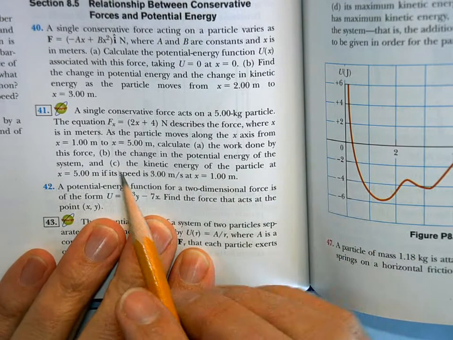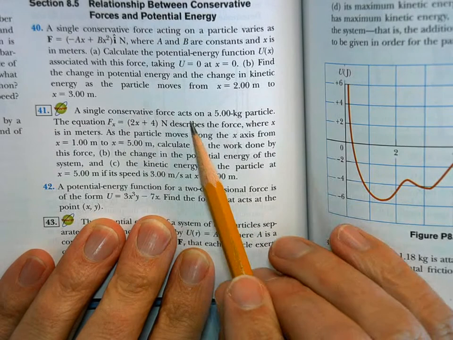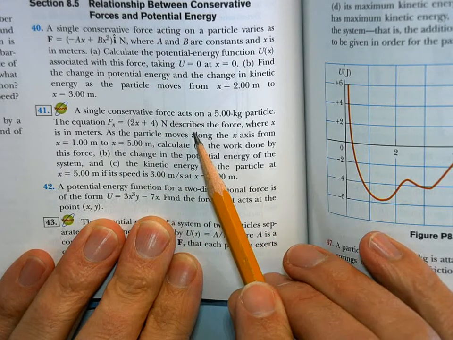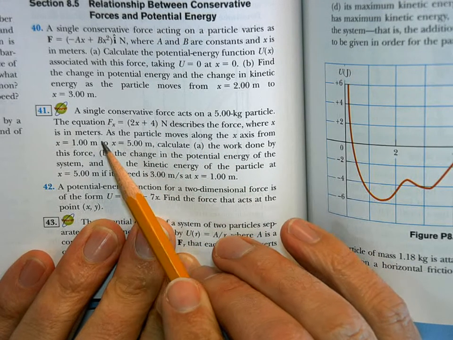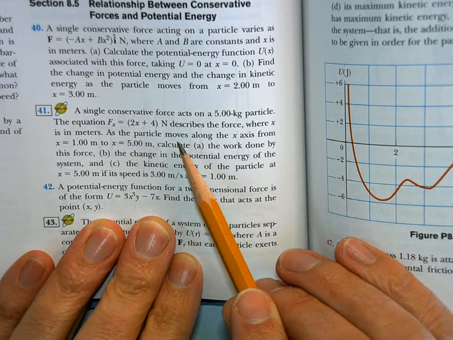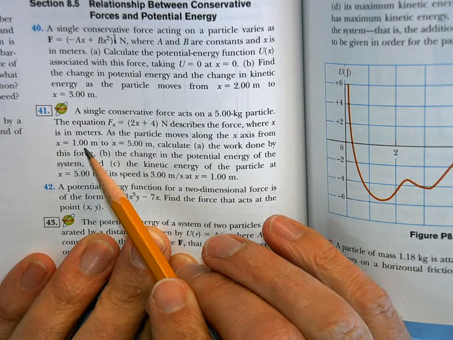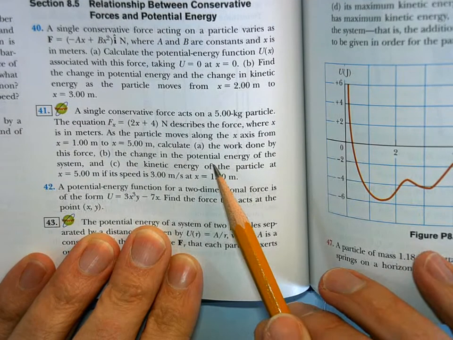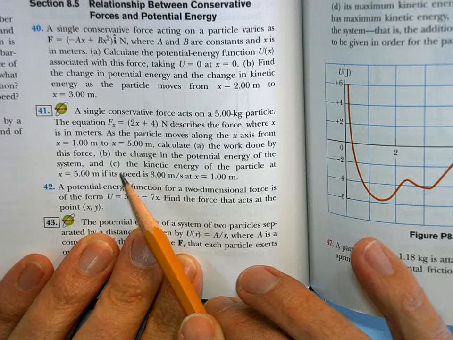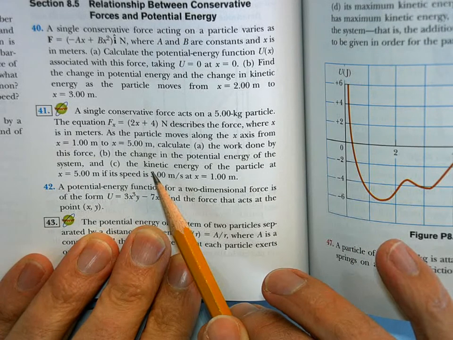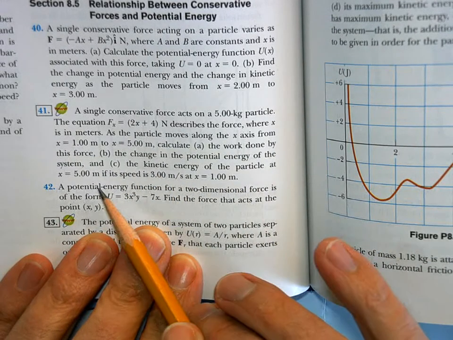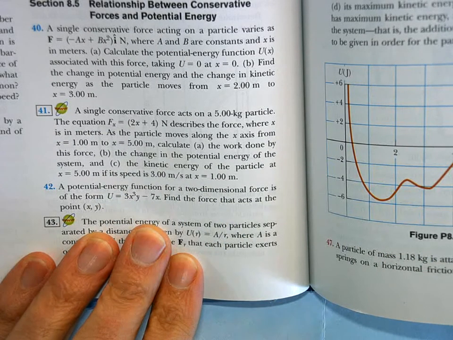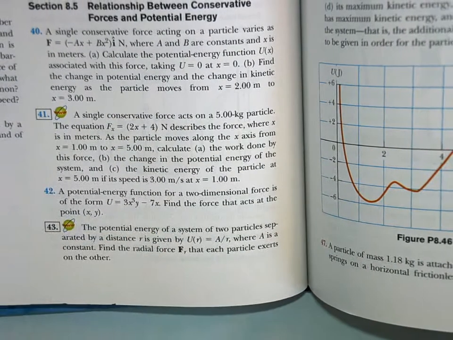All right. So we have a single conservative force acting on a 5 kilogram particle, with this equation, 2x plus 4 in newtons, describing the force, where x is in meters. As the particle moves along the x-axis from 1 to 5 meters, calculate the work done by this force, the change in the potential energy of the system, and the kinetic energy of the particle at x equals 5 meters if its speed is 3 meters per second at x equals 1 meter.